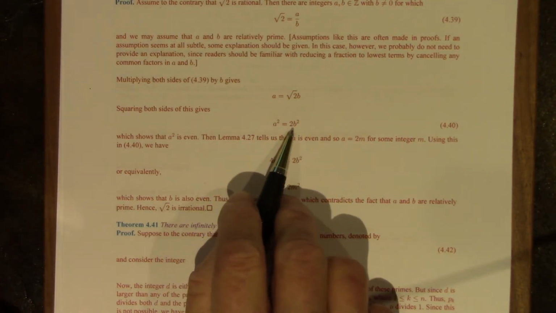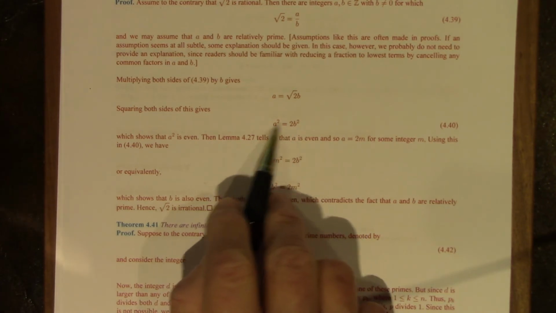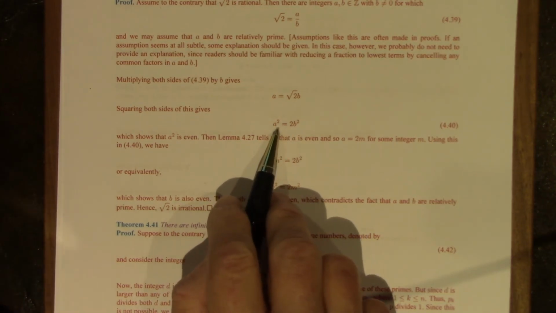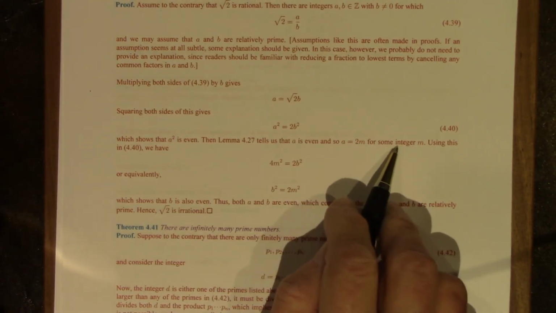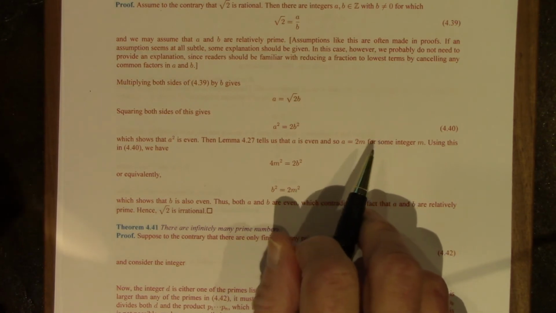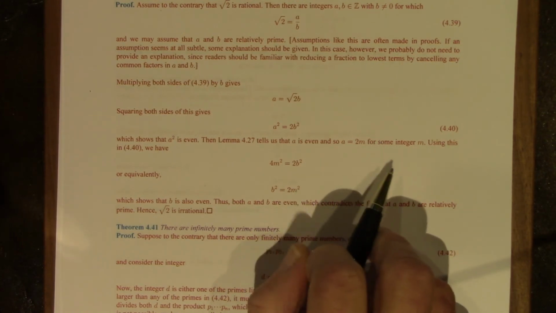And then you notice, well, let's see, this tells me that a squared is even. And I remember a famous lemma that a squared is even if and only if a is even. Okay, so a is twice some other integer. We're not sure where this is leading at this point.